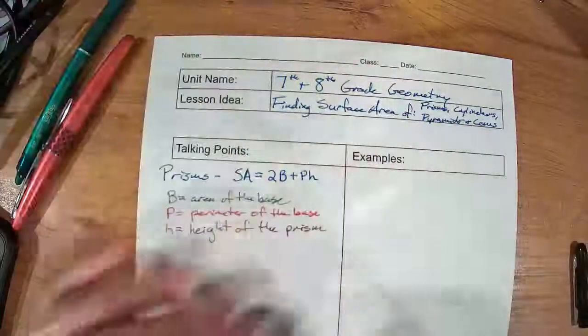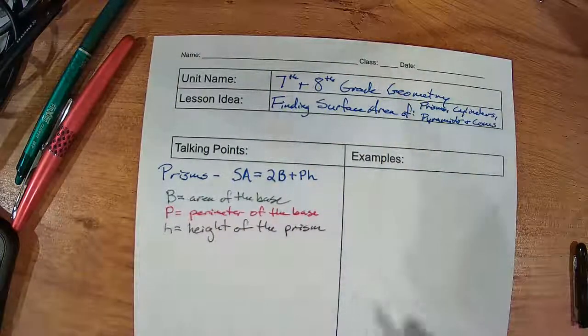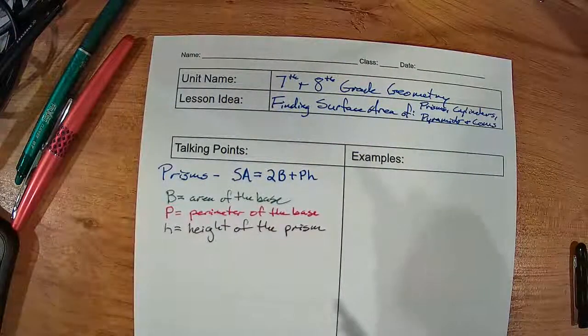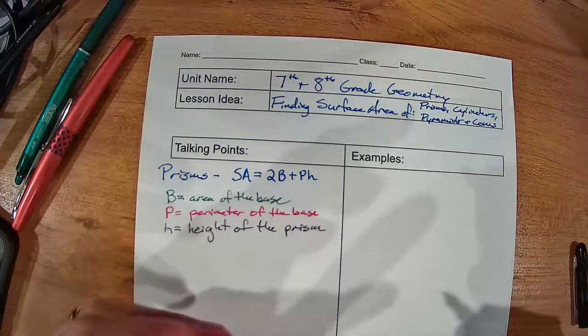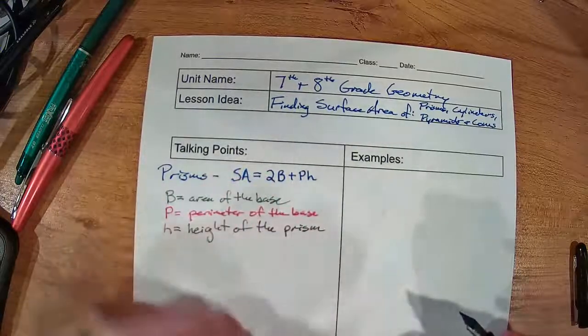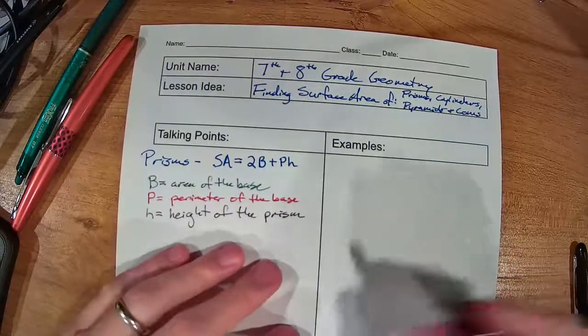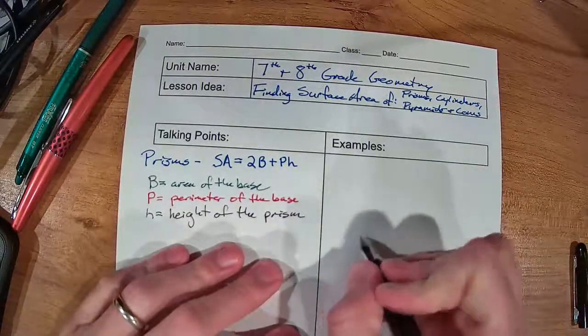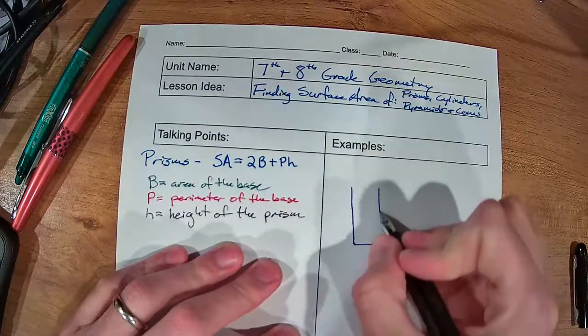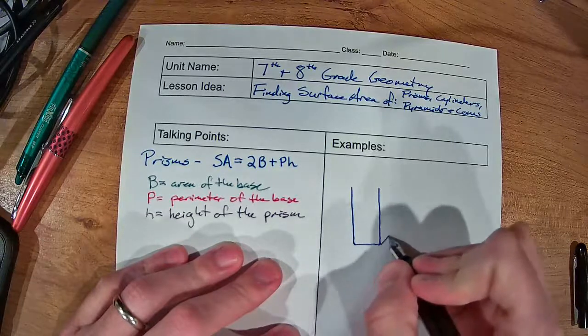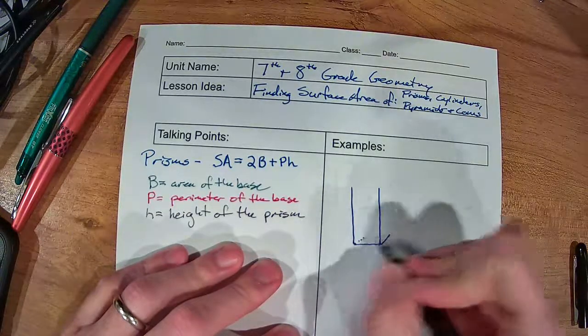All right. So as you draw these out, take your time, don't rush. Let's do a rectangular prism first, and then we'll do a triangular prism second, just so that you can see this formula will work for any prism you come across. So let's do a rectangular prism first. So I'm going to draw my rectangle here. All right. And the base is also a rectangle. So we'll draw a dotted line there.